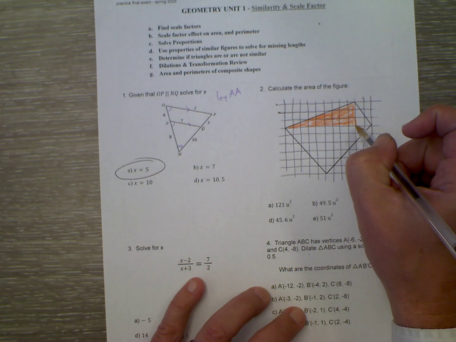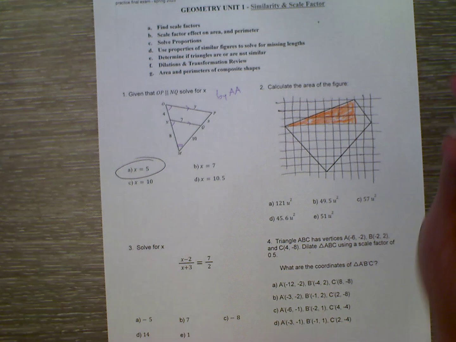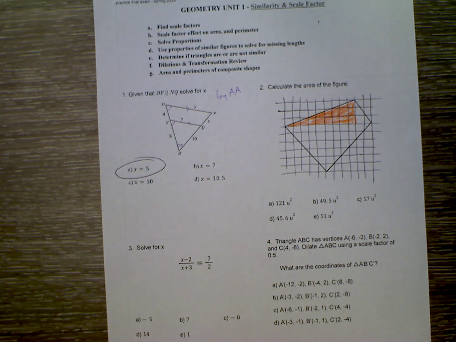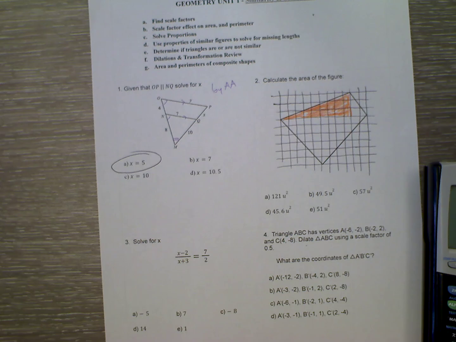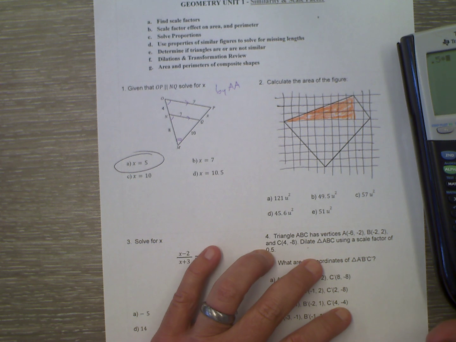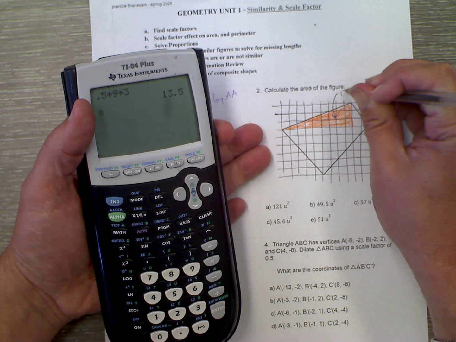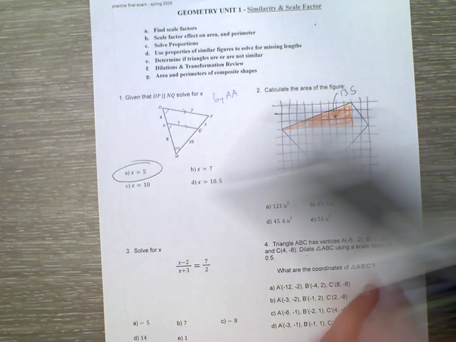Like this right triangle here, that's 9 by 3. Okay, so we got 1/2 the base times the height, so we're looking at 13.5.